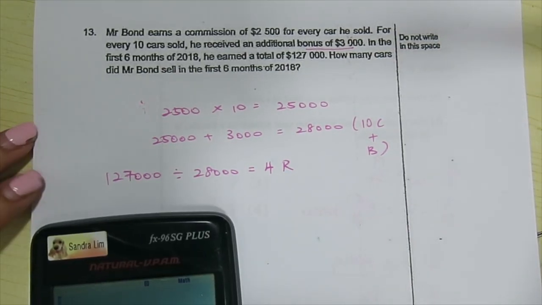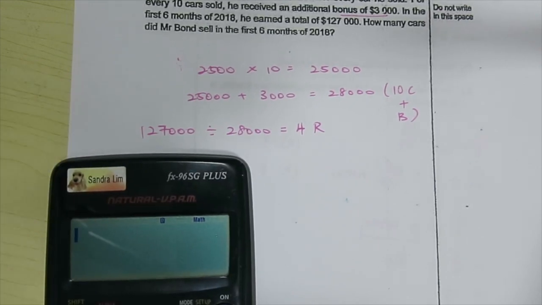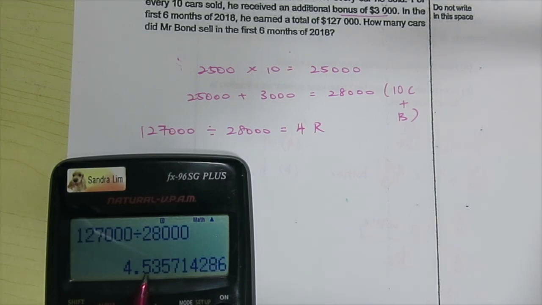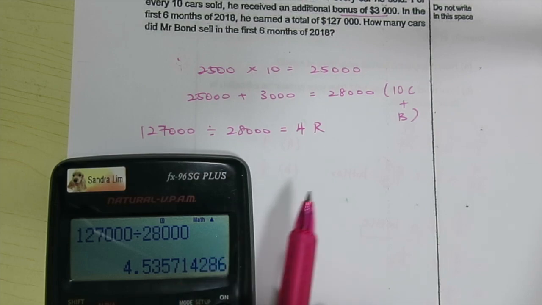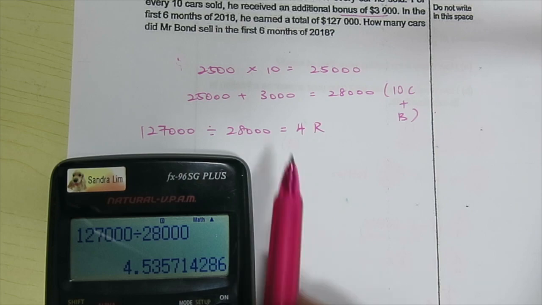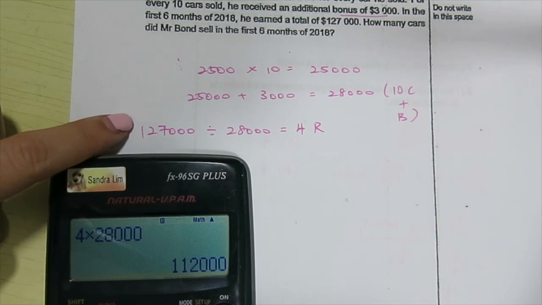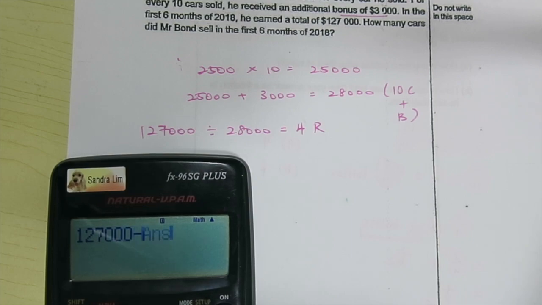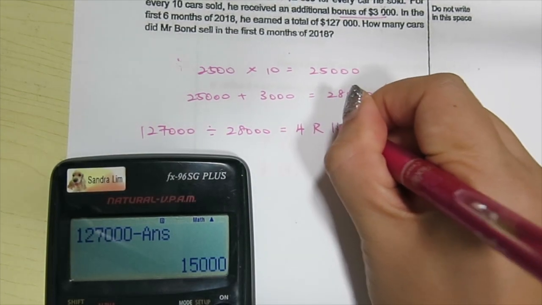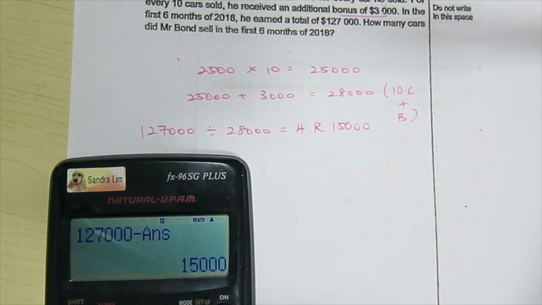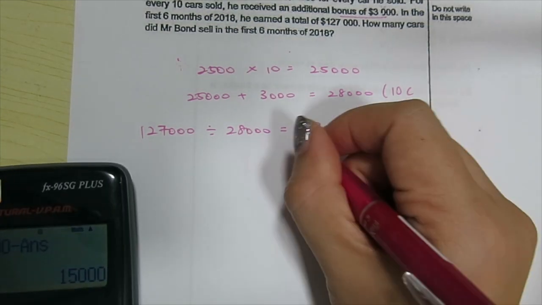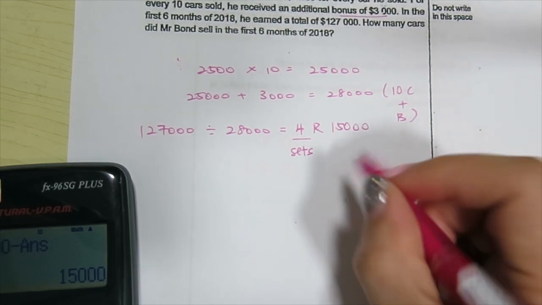Okay, so what I do to find out the remainder. So if I take this divided by this, get 4 point something. Okay, but the decimals mean nothing to me. So I know 4 wholes. Let me work backwards to find out what's the remainder. So 4 sets of 28,000. So I'm going to find out 4 sets of 28,000 and take the difference, 127,000, subtract my answer earlier. So remaining of $15,000. So this tells me 4 sets, yeah? 4 sets of this.